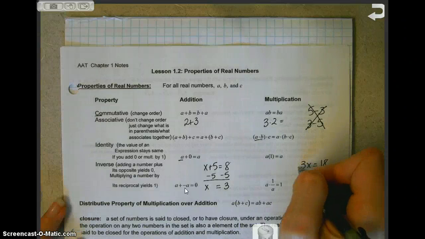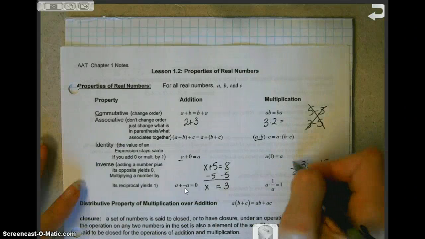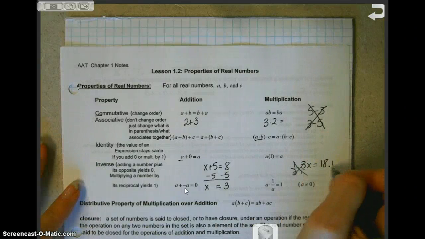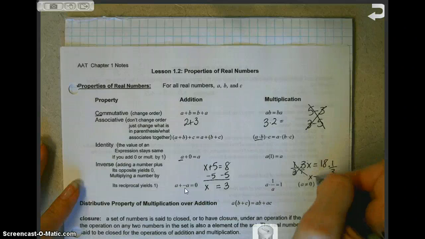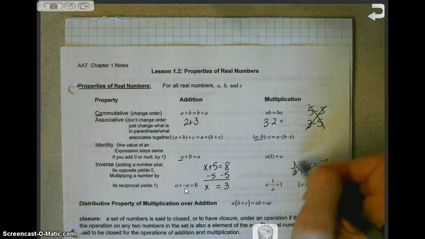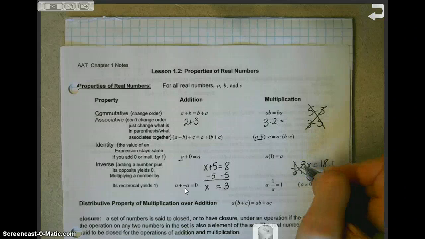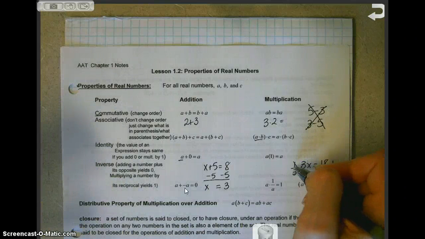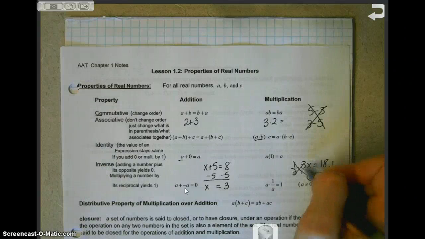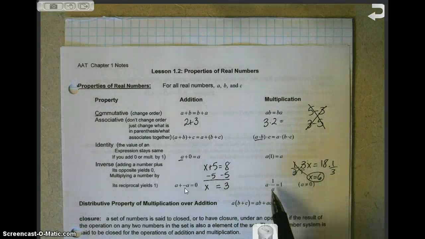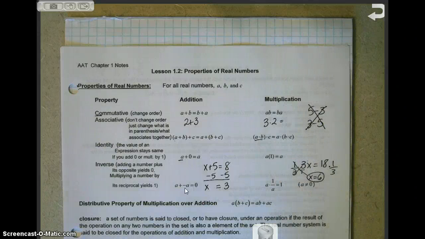So multiplying 3 times 1/3, 3 over 3 is just 1, so that goes away. And we multiply this side by 1/3 as well, so x is equal to 6. The reason why we multiply by its reciprocal is because we want x alone. Multiplying a number times its reciprocal will get rid of it. We'll make it to be 1, or 1x in this case. So take any number times its reciprocal and you get 1.